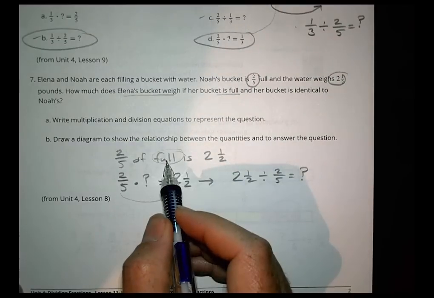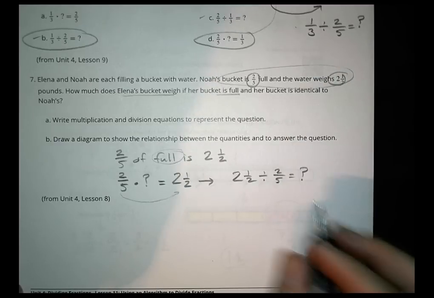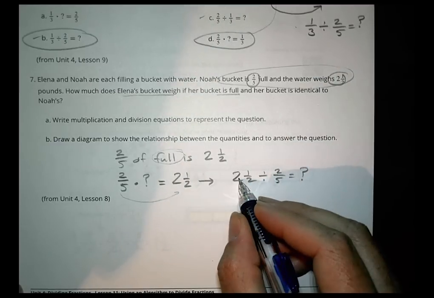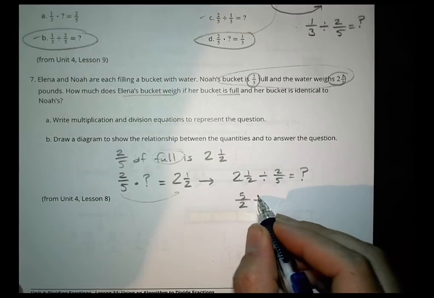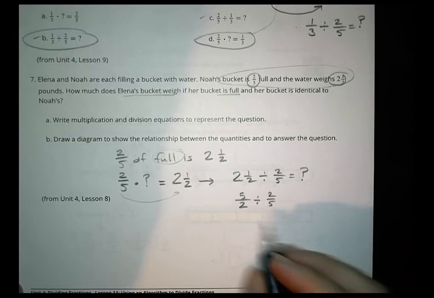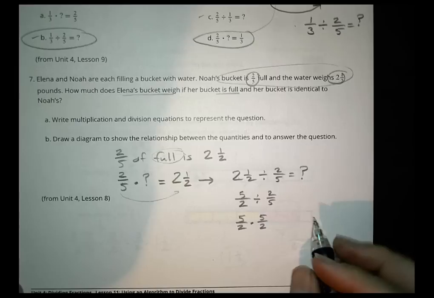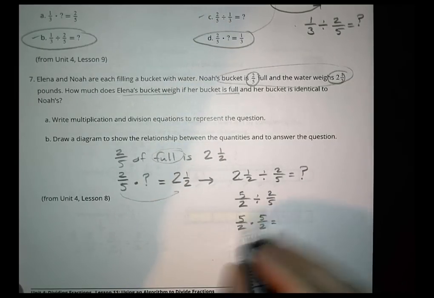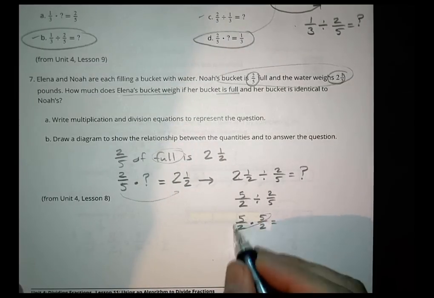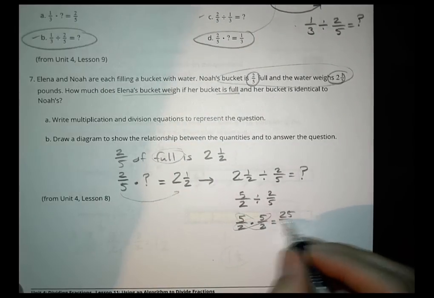2/5 of a full bucket is 2.5. That's what they tell us here in the problem. So now I could do the math. 2 times 2 is 4, plus 1 is 5. So we have 5 over 2 divided by 2/5. Well, that becomes 5 over 2 times the reciprocal, which is 5 over 2. And to multiply that out, I can't reduce diagonally. You don't reduce horizontally ever. Always look at the diagonal. Nothing there, or vertical. Right? Nothing there. So we have 25 over 4.